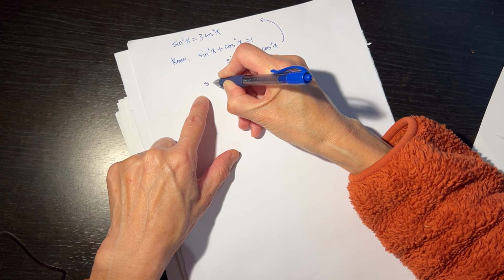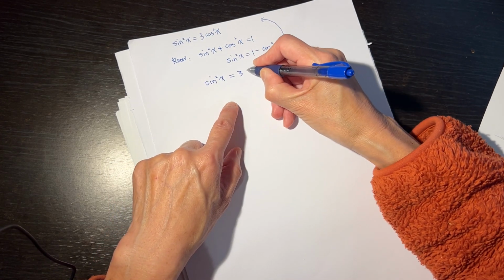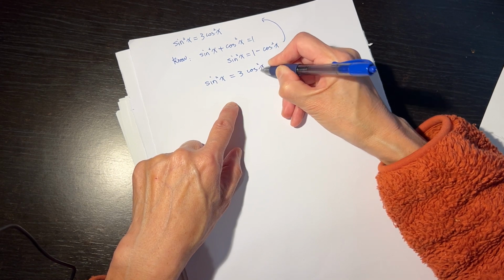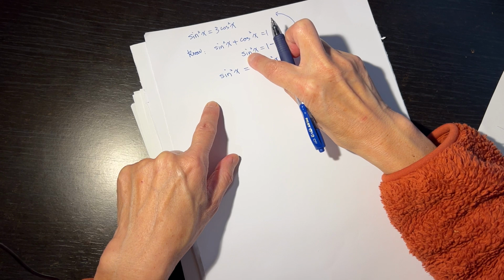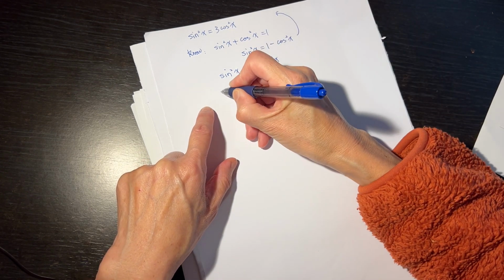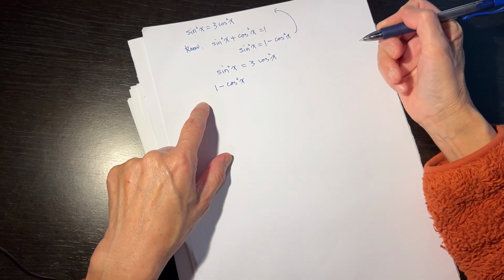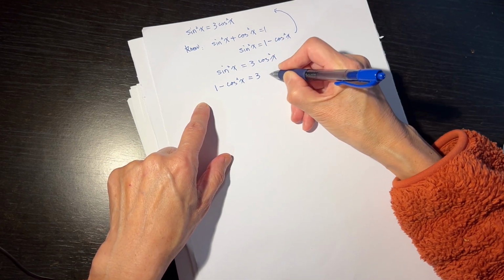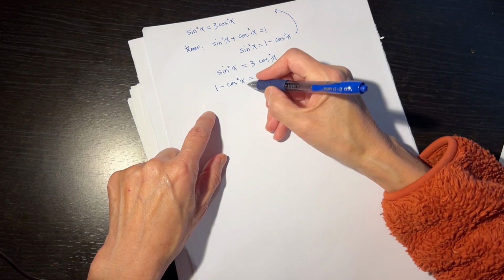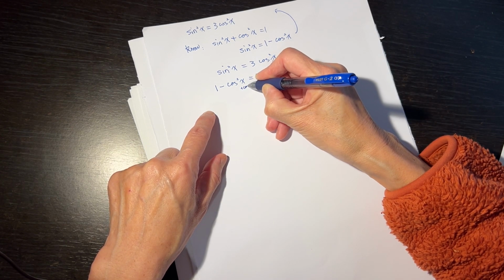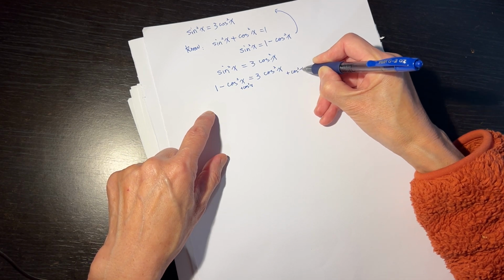So we bring it back into the given equation: sine x squared equal to 3 cosine x squared. I copy it again. It becomes 1 minus cosine x squared equal to 3 times cosine x squared. So plus cosine x squared on both sides.